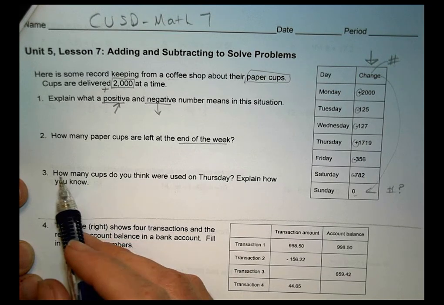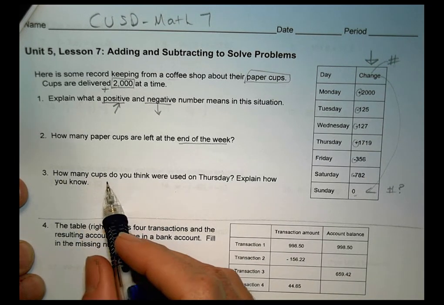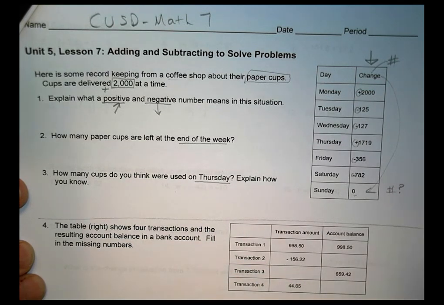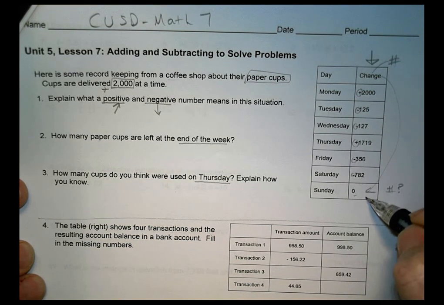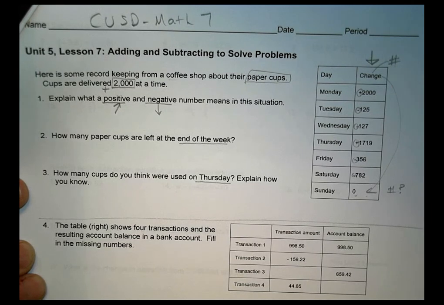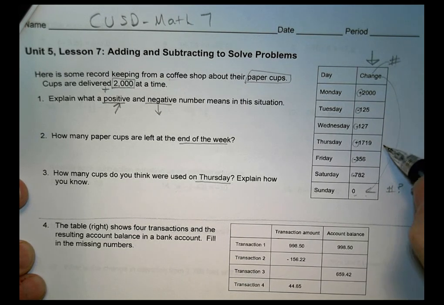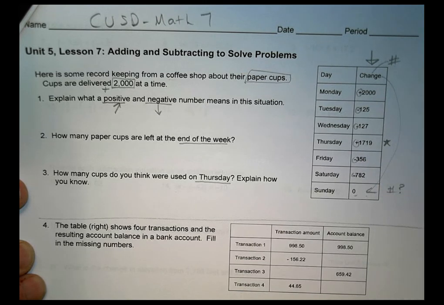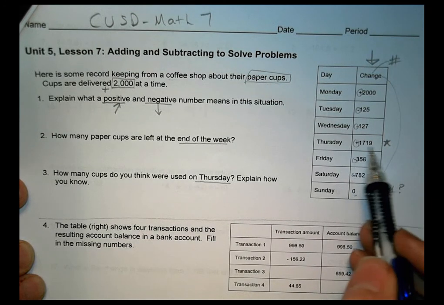And then a fun question here, a little bit more challenging, is how many cups do you think were used on Thursday, and explain how you know. And that's significant because without knowing that, you really can't get to this problem right here. As you can see, there's a big change right here. On Thursday, we have a positive 1,719 cups, right? So they increased the number of cups they had by a quite large number.